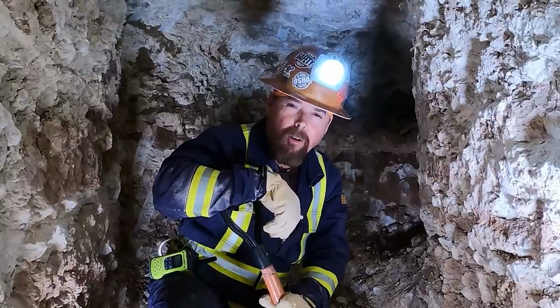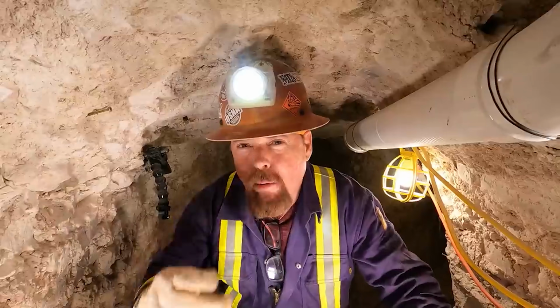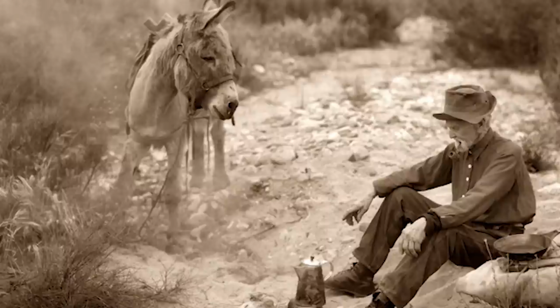Today I'm going to teach you locating hotspot, gold hotspot. Now rule number one, you got to go where it's already been found before. Now I know that sounds rudimentary and simple, but a lot of people don't understand that in order to find gold, you got to go where it's already been found before.